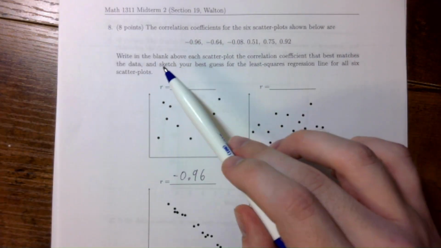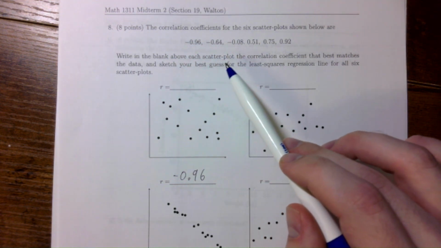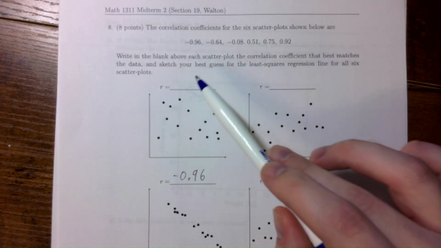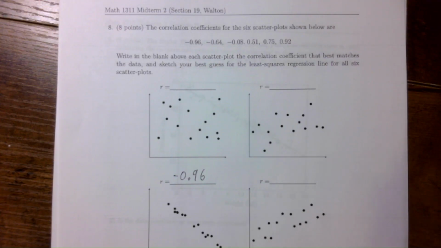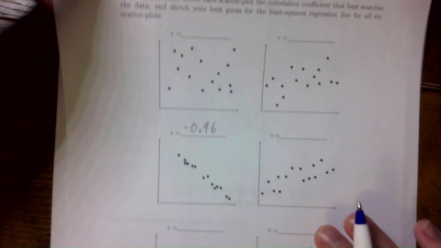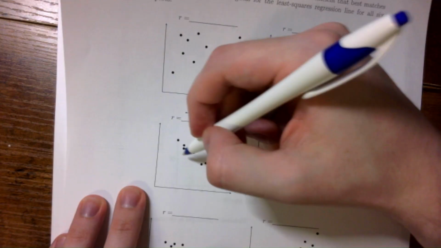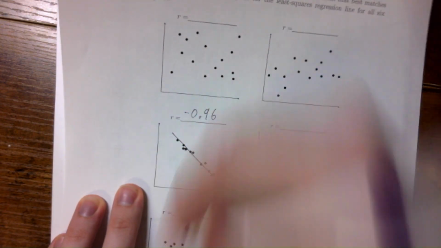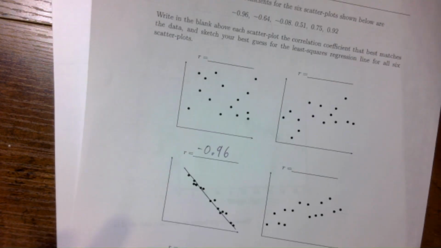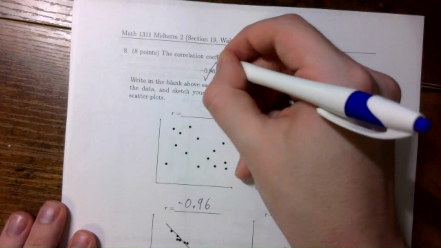Now, we are asked to write in the blank above each scatter plot the correlation coefficient and sketch your best guess for the least squares regression line. We don't need to be super accurate for this. Our best guess is a line that roughly matches this, so that would be my line. Okay, so I've gotten this first one, check.